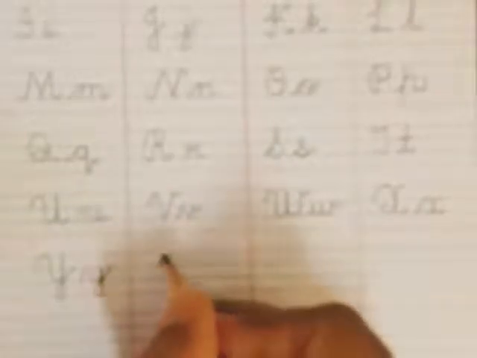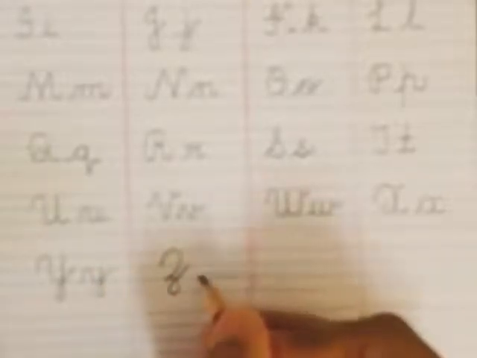Start from the blue line for Z. And touch again the next blue line, then red line and touch the blue line. Same like the capital, make the small z.